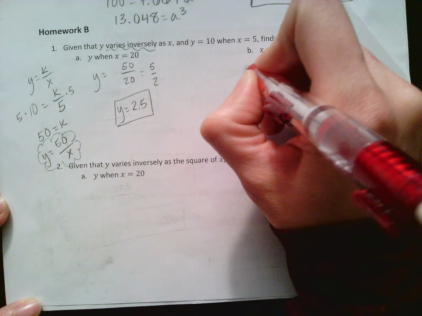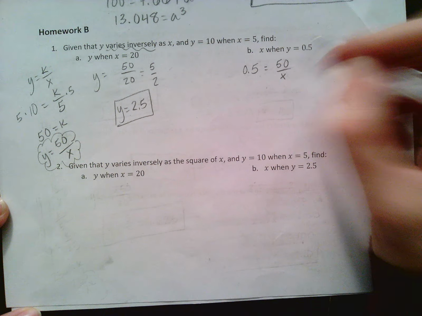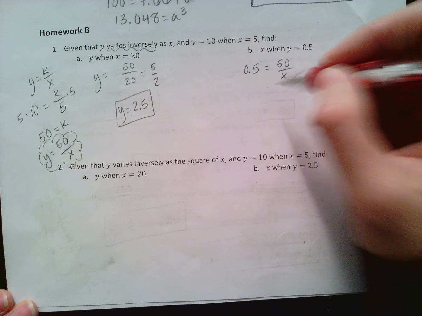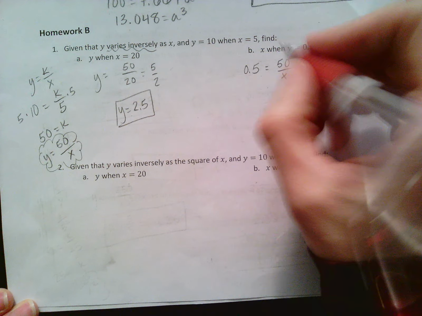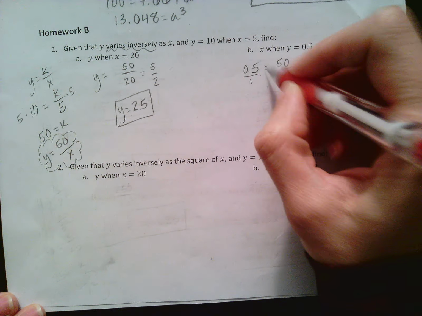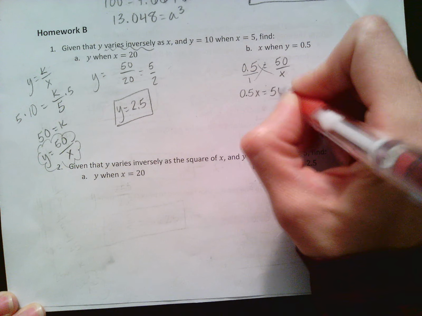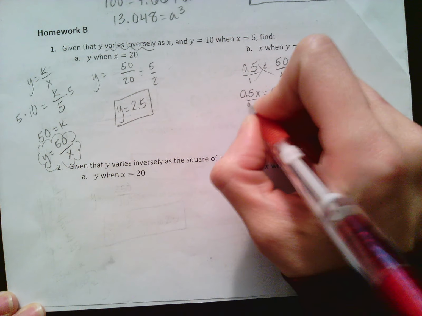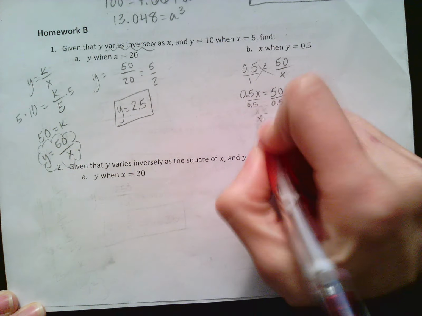Next one, we want to solve for x when y is 0.5. Sometimes if there's an x in the denominator or an unknown in the denominator, I get a little confused about what I'm supposed to do. A lot of students try and multiply these two numbers together. That's a big no-no. If you are unsure what to do in this situation, I highly recommend putting this guy over 1 so you can cross multiply and realize that really what you're doing is multiplying both sides by x in order to move it out of the fraction, so that now you can divide both sides by 0.5 and get that x equals 100.